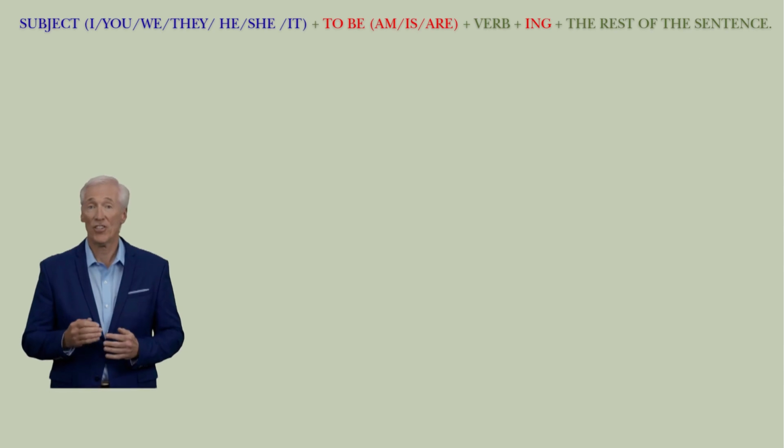The present continuous is built from three parts: subject, the right form of to be, and the main verb, always carrying the lively ing ending. The structure: subject, I, you, we, they, he, she, it, plus to be, am, is, are, plus verb plus ing, plus the rest of the sentence.